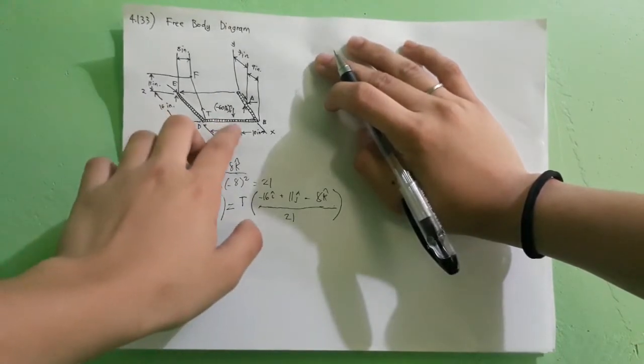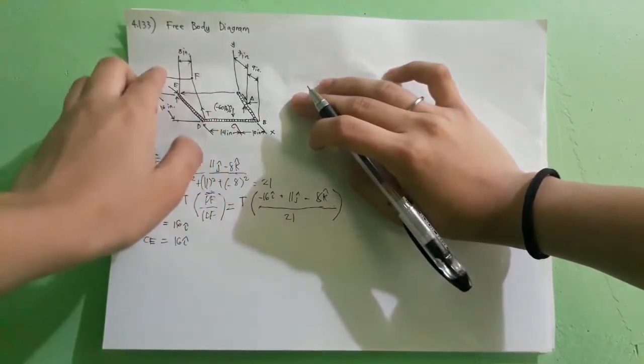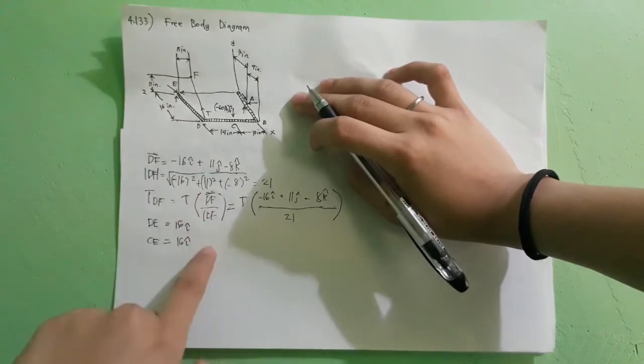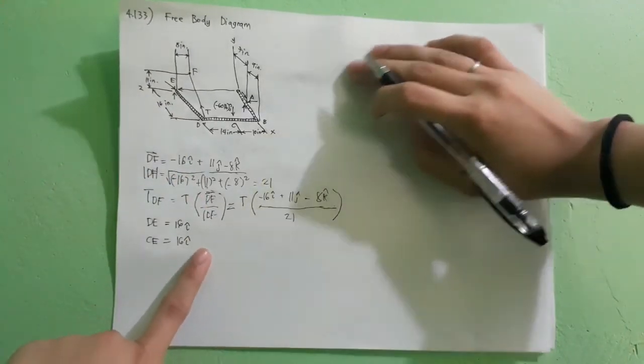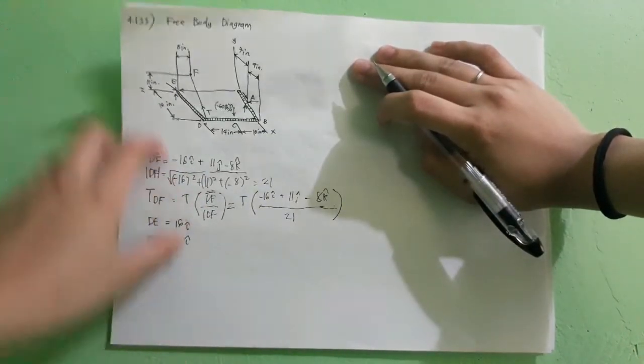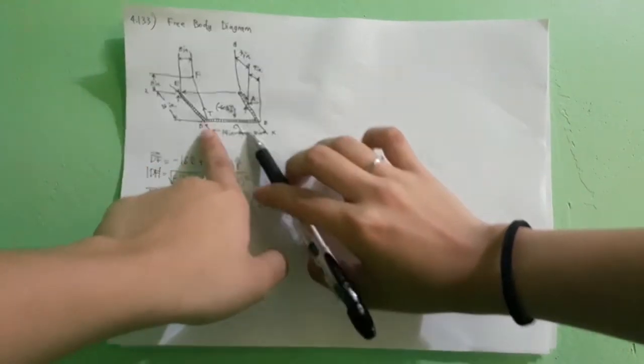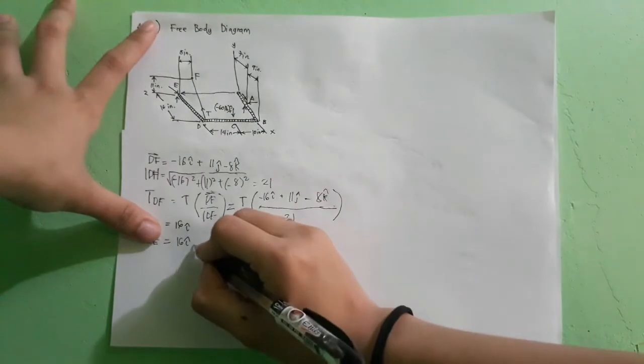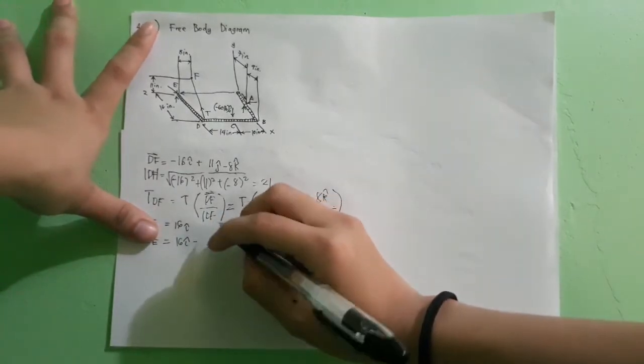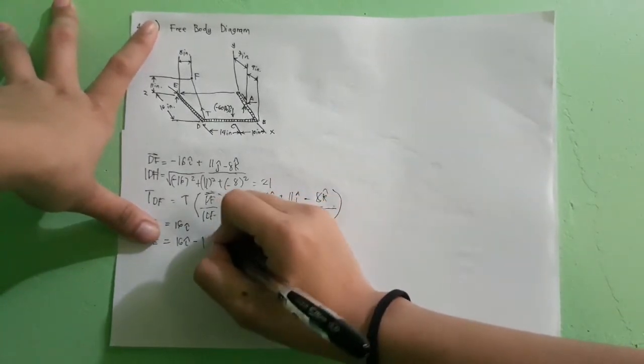In the y-axis we have 0. And in the z-axis we have negative 14.